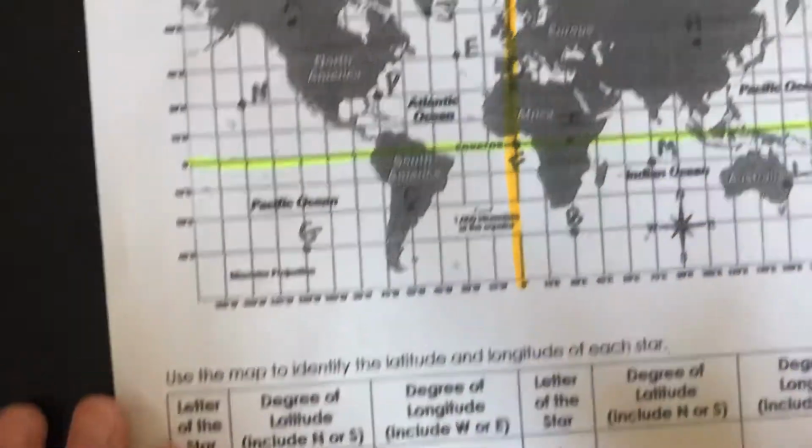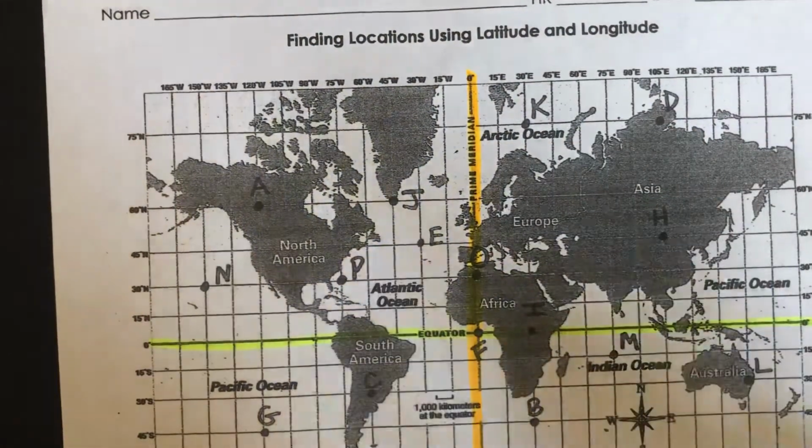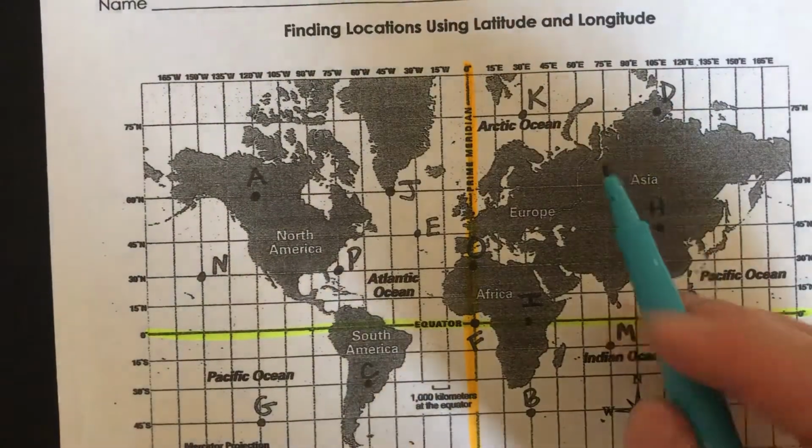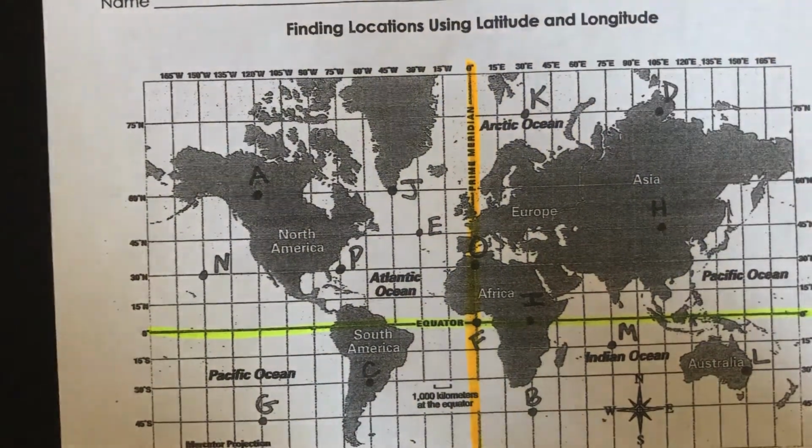So basically, once you figure out which section of the map that it's in, you're going to go ahead and just follow it up and over within that section.